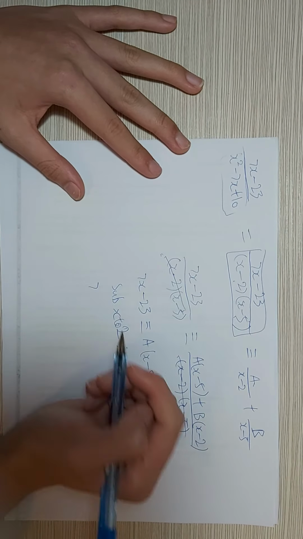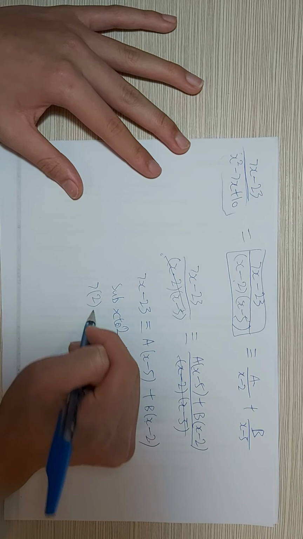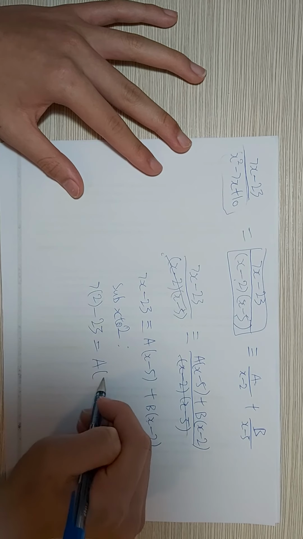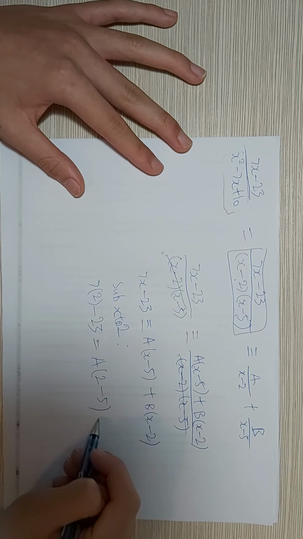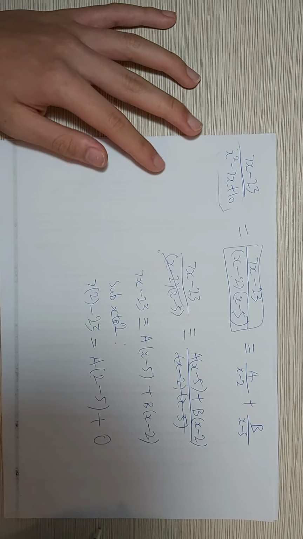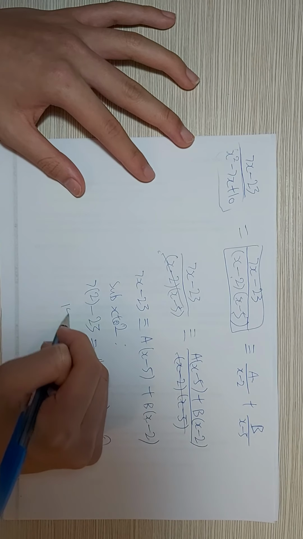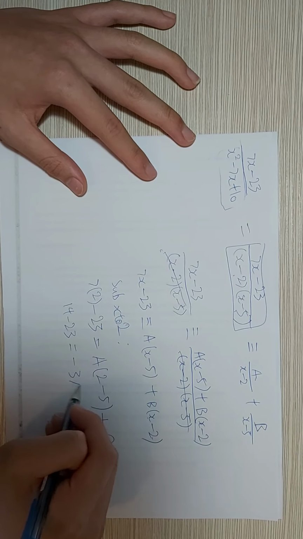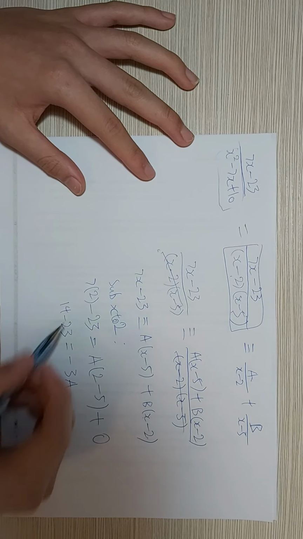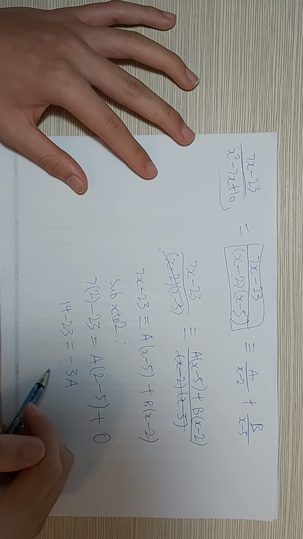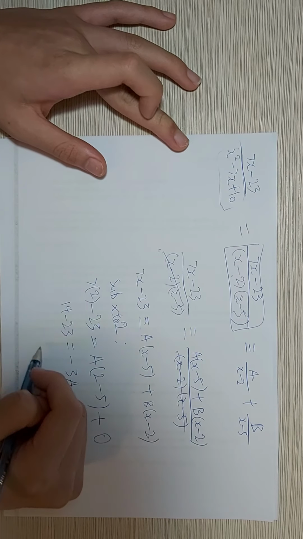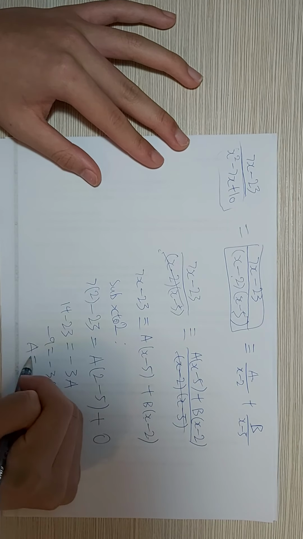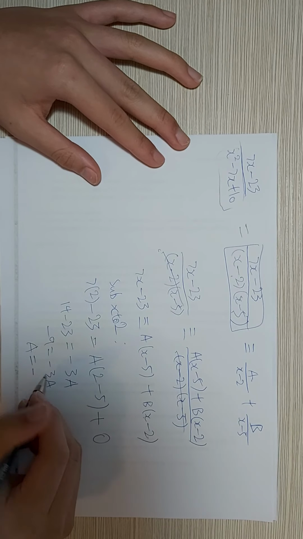So we get 7 times 2 minus 23 equal to A times (2 minus 5) plus 0. 14 minus 23 equals negative 3A. So negative 9 is equal to negative 3A. A is 3.